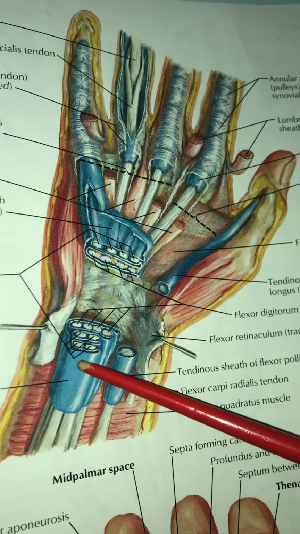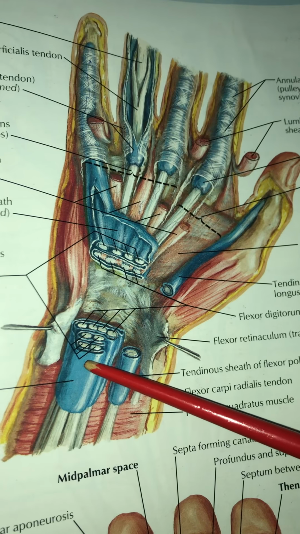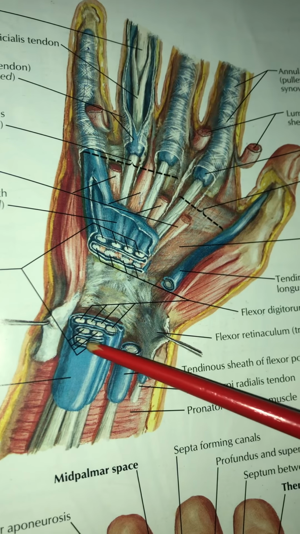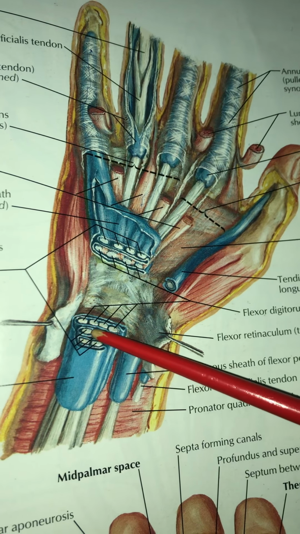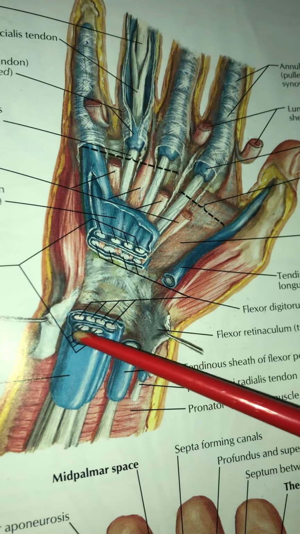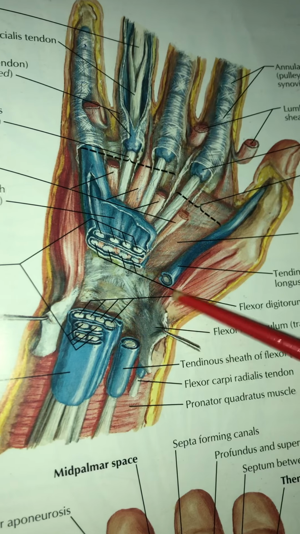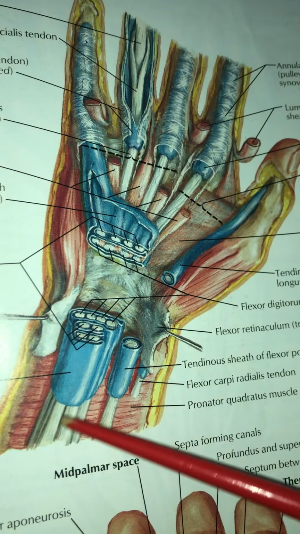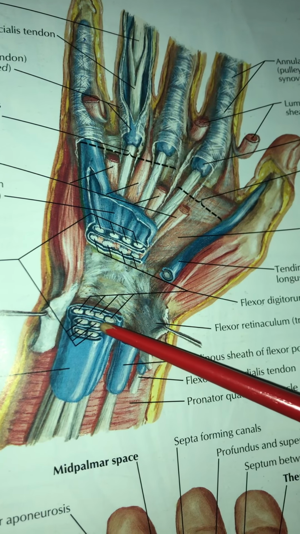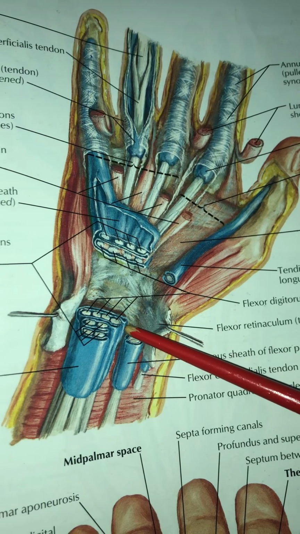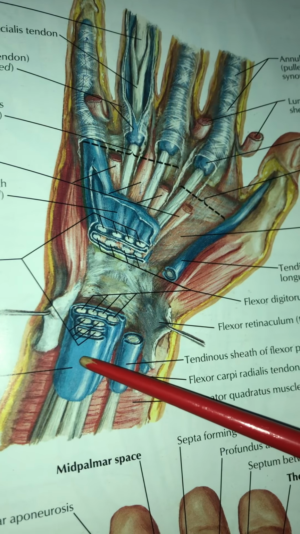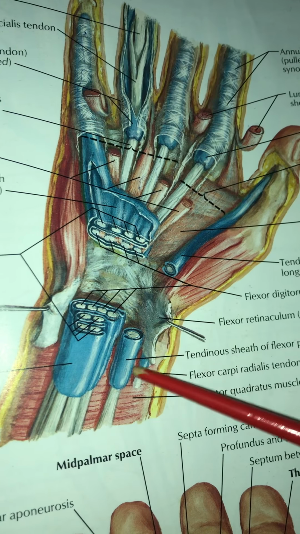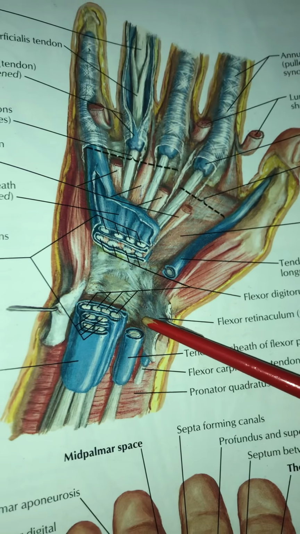As I told you in the previous video of carpal tunnel, this blue structure, the common synovial sheath, is wrapping the four tendons of the flexor digitorum superficialis, then flexor digitorum profundus, and here we have flexor pollicis longus. As you can see, it is going to attach to the distal phalanx of the thumb. So these are the tendons, and they are wrapped in a common synovial sheath, and this common synovial sheath is called the common flexor sheath. And as you can see, this structure is the flexor retinaculum, and here we have the carpal tunnel. These structures are passing through the carpal tunnel.